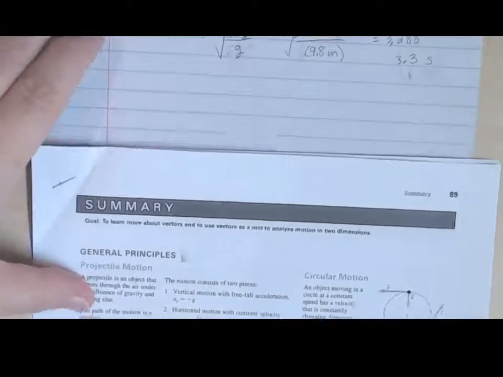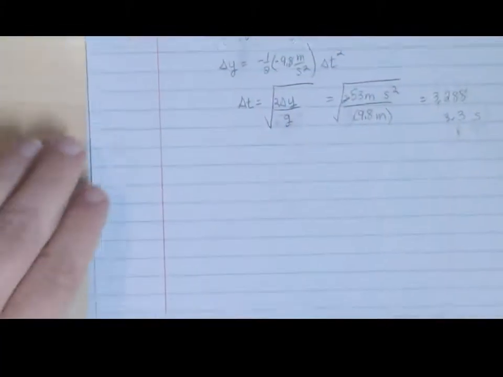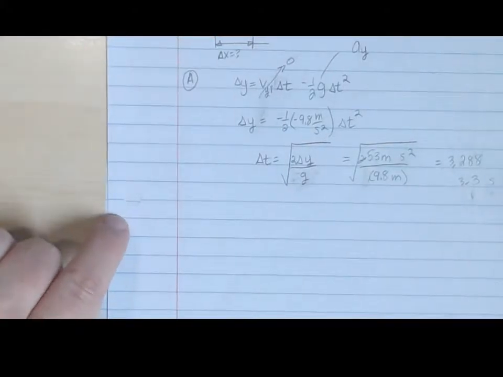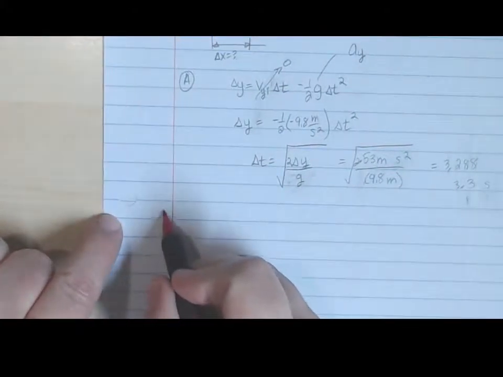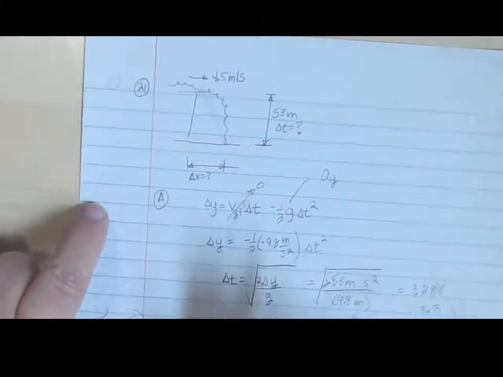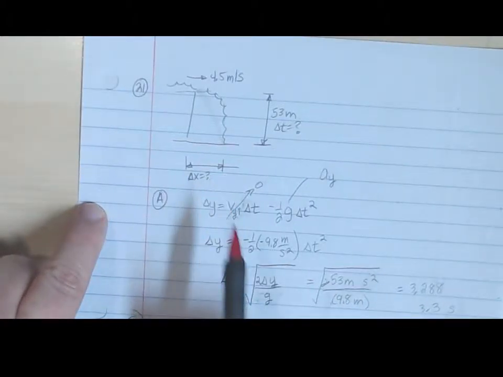Alright, so moving on to part B. Oh, I haven't done part B yet. Alright, part B, they want us to find now the distance that it traveled. So which equation am I going to use?